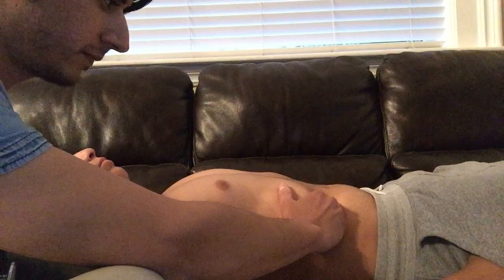Okay. Take another deep breath. So there's no enlargement of the liver, and it is around the mid clavicular line. So that concludes our abdomen assessment.